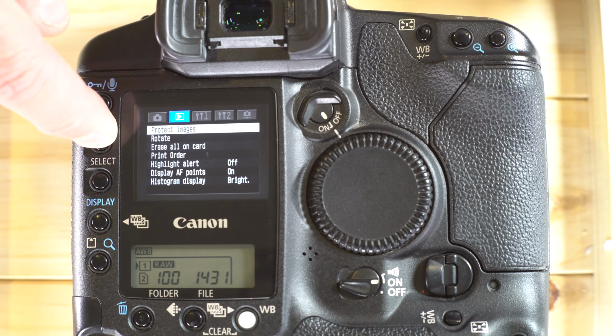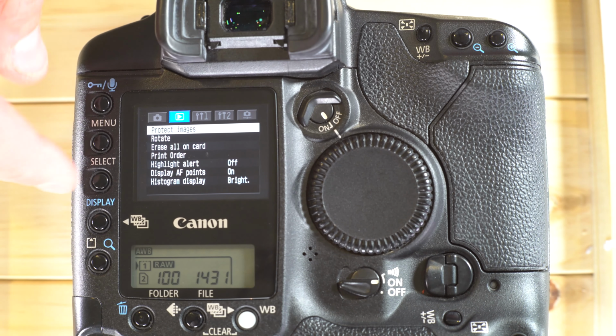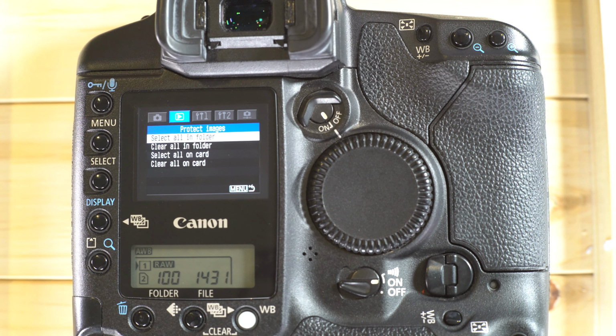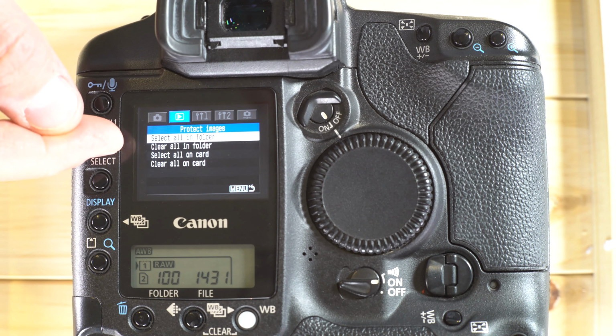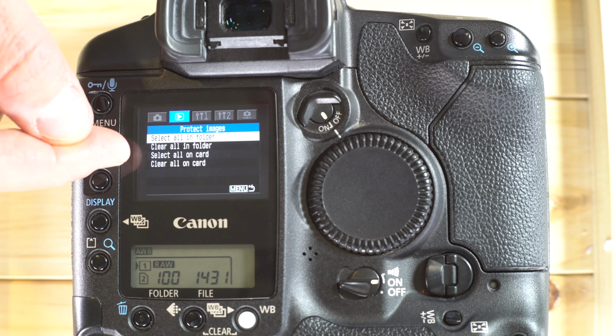Going now to the Playback menu, Protect Images. This allows you to protect your images, all that are in a folder. You can clear all of the protection in a folder. Select all of the images on your card to protect, or clear the protection from all of the images on your card. Basically, if you want to protect images to make sure they aren't deleted accidentally, you can do that here. And if you're using multiple folders on your card, you can select protection for just one of those folders.